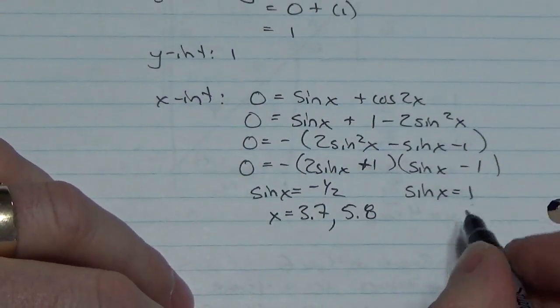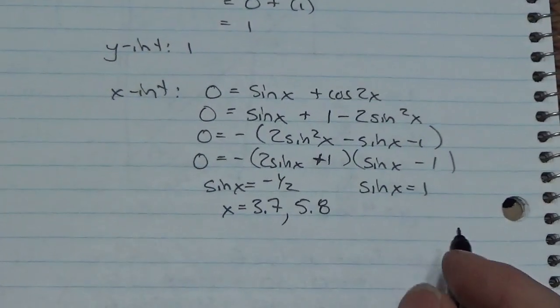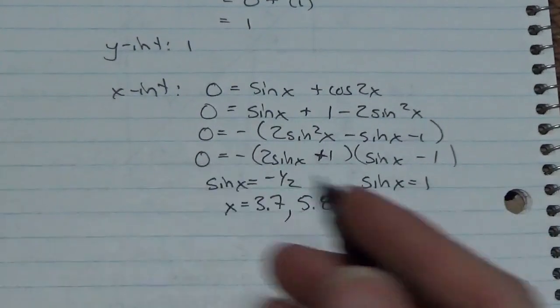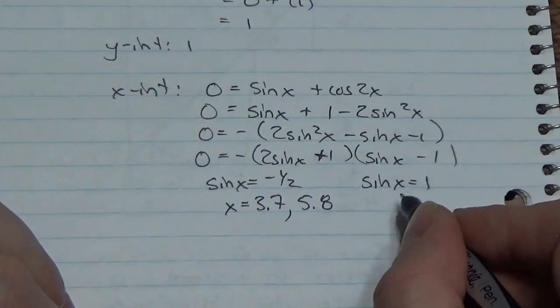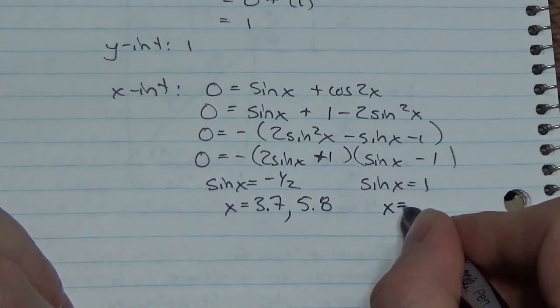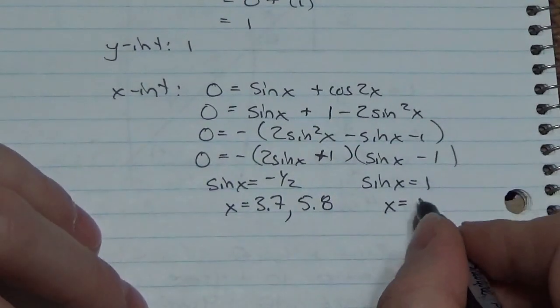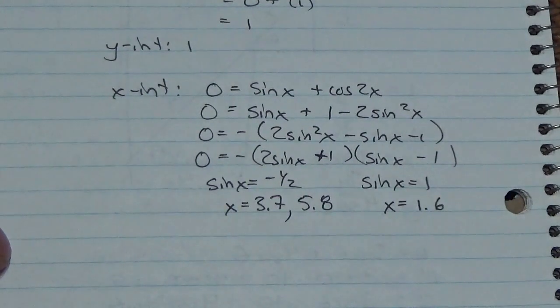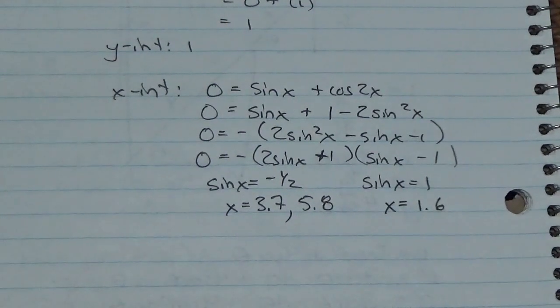Over here, where does sine go to 1? Well, the answer is pi/2. But again, I don't have a really good sense of that unless I've got my x-axis marked off in terms of intervals of pi, fractions of pi here. So what I'm going to do here is just give it to us, or to you, in decimal form. That's going to be 1.6. Okay, that's my pi/2. So there's my y-intercept, and I've got 4 x-intercepts.